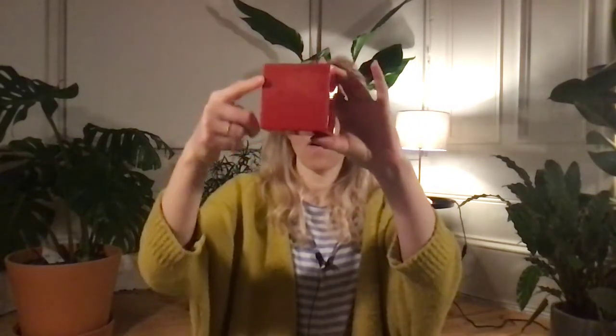It's a cube. Cubes have got all the same length edges and faces. All flat faces too. Okay, what have I got next in here? Oh, this is a good one.